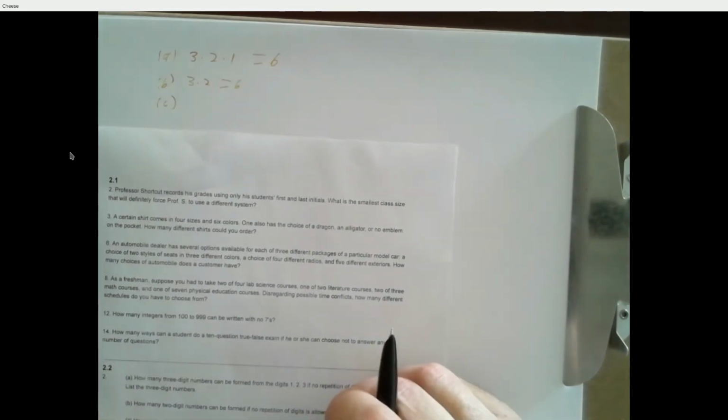And then for B, no repetition of digits allowed, 2-digit numbers, so 3 options for the first, 2 options for the second. So that's still 6. And then for C, 2-digit numbers with repetition allowed. So that's just 3 times 3, so that's just 9. Not a big surprise there. So question 6 gets more interesting.